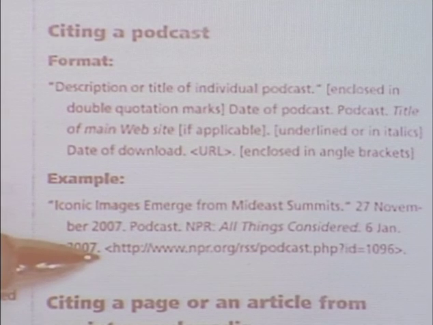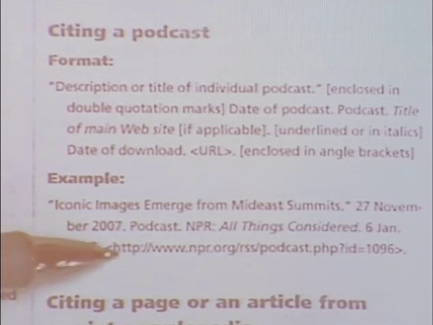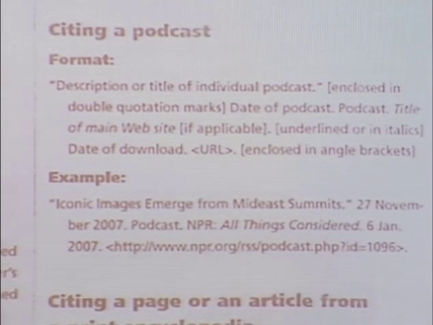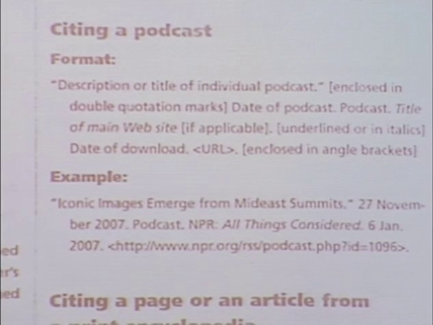And here exactly is the URL, HTTP, exactly as it is, so the teacher could simply click on that and go right to the podcast you want to cite. Thank you.